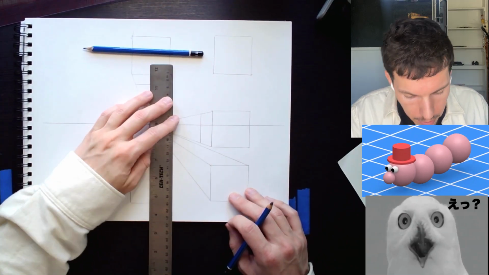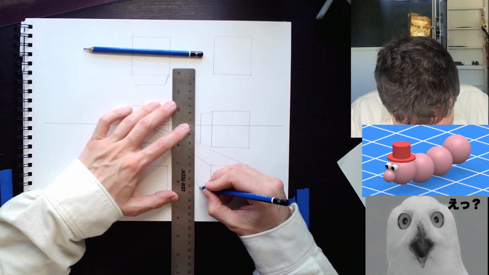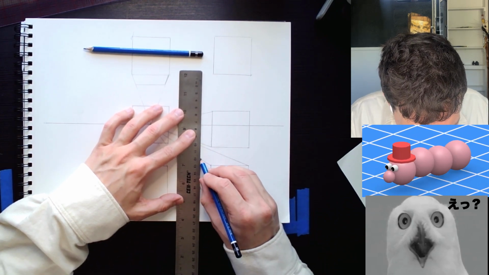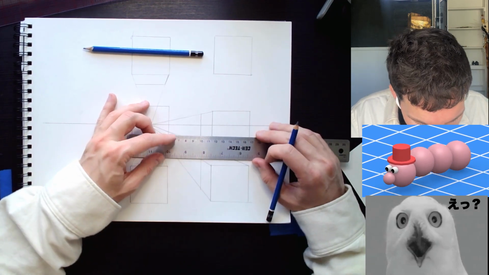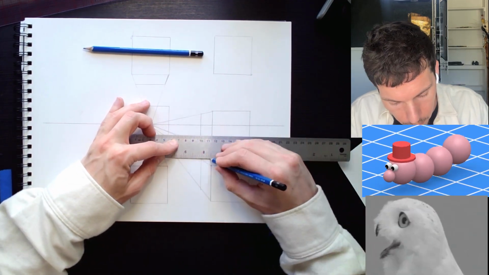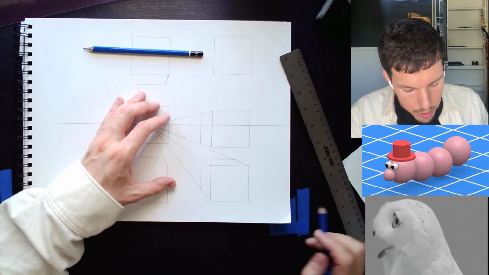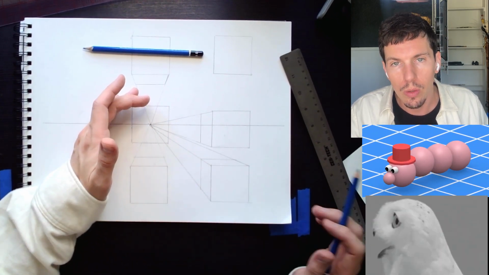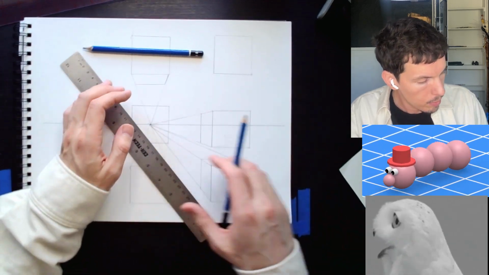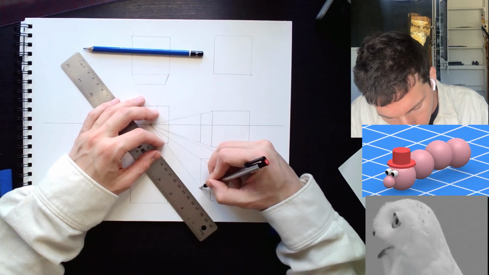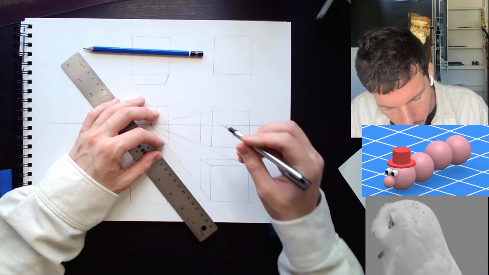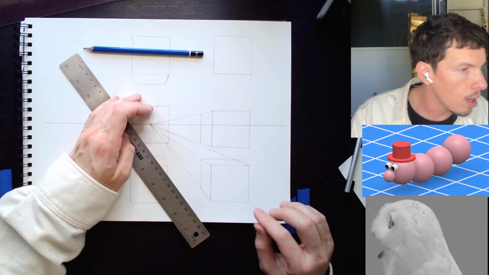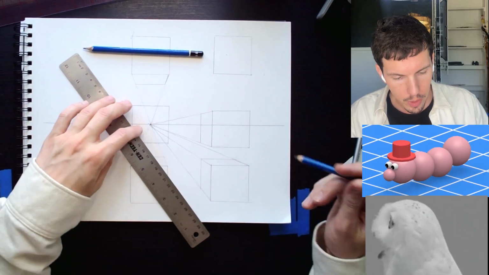Okay. So now we can also draw the side and the top of the object together. And now we can see three sides of the cube as opposed to just two. And then erasing these lines, this will be our object for the drawing.